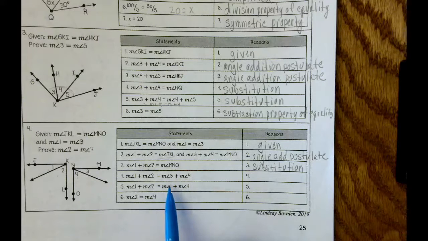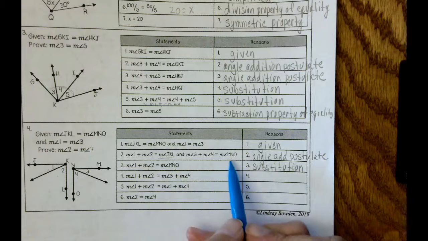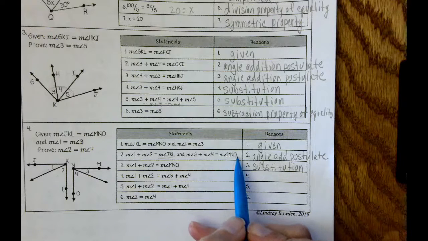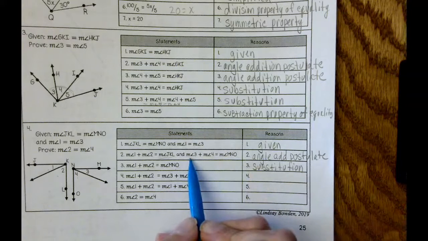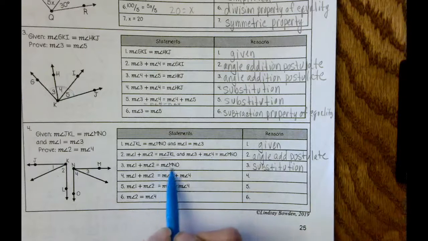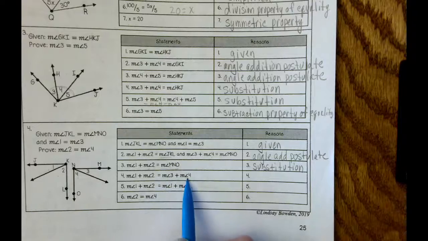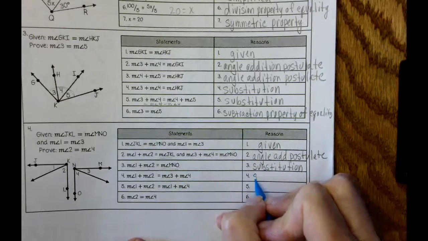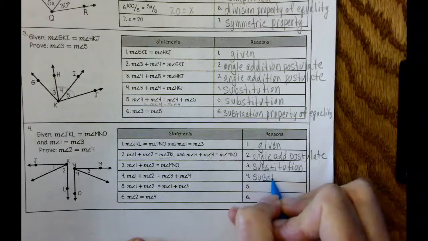And we are doing the same thing here. So we know that the measure of angle MNO equals the measure of angle 3 plus the measure of angle 4. So we replaced the measure of angle MNO with the measure of angle 3 and the measure of angle 4. We replaced, so that's going to be the substitution property again.